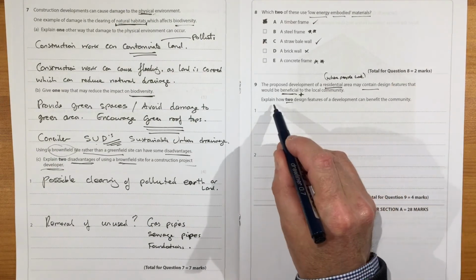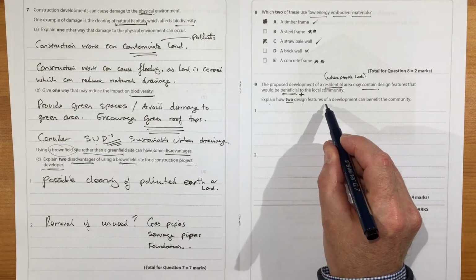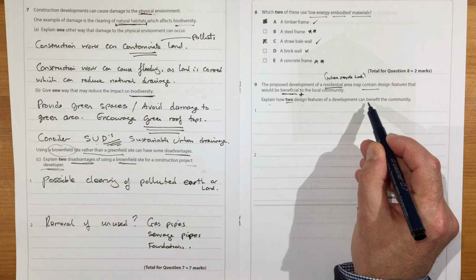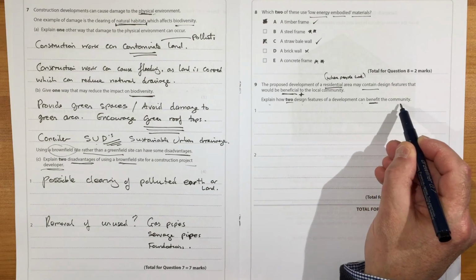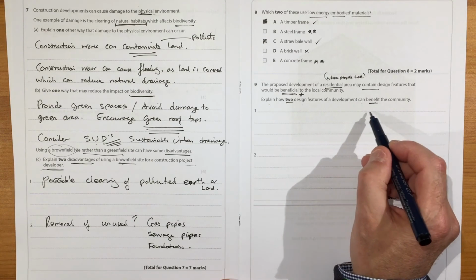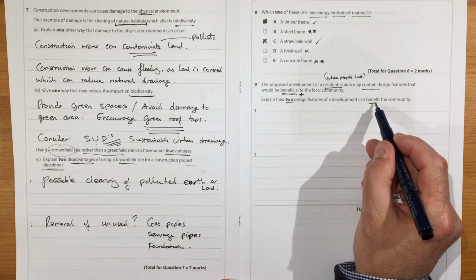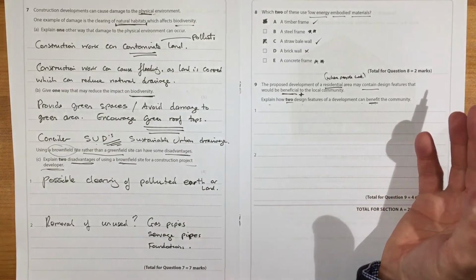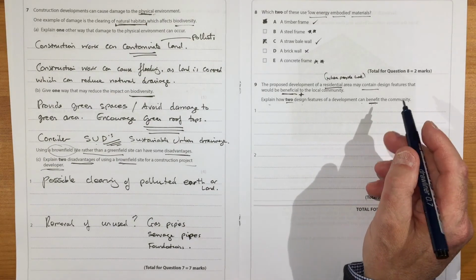We're looking at explain how two design features of a development can benefit the community. So what design features within a building development can actually benefit, make things better for the community? Often it's hard to establish that.